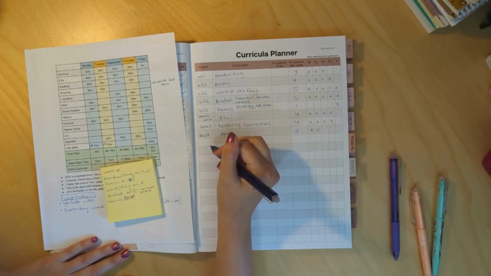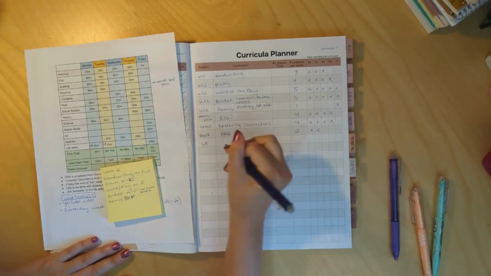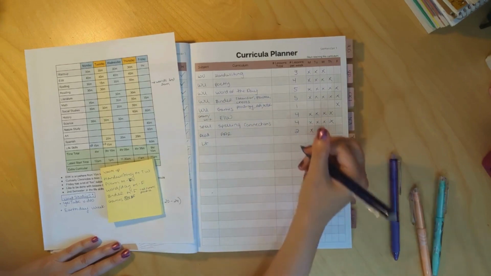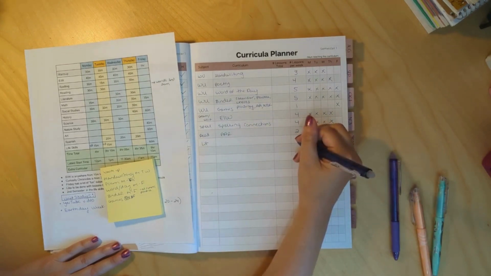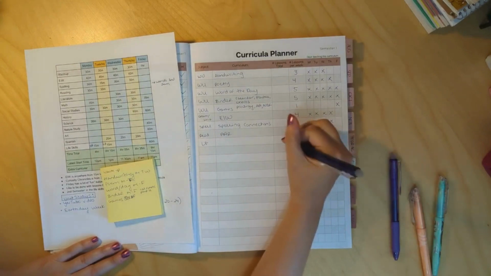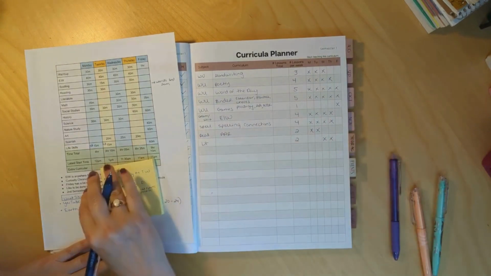And then so next we have literature. And then this is just a range of books that we're going to read, but we plan on doing this on Wednesdays and Thursdays, so 2 days a week, Wednesday, Thursday.